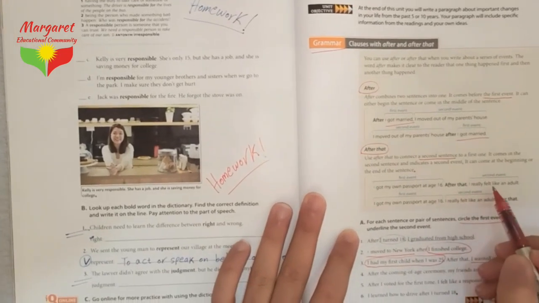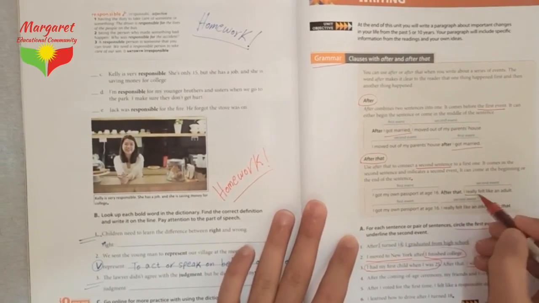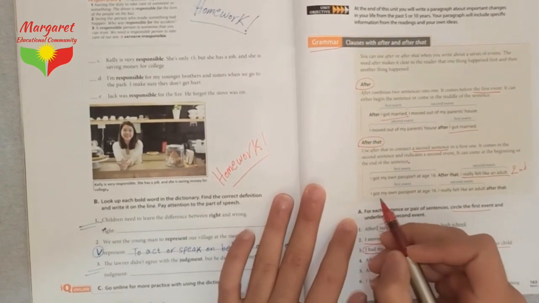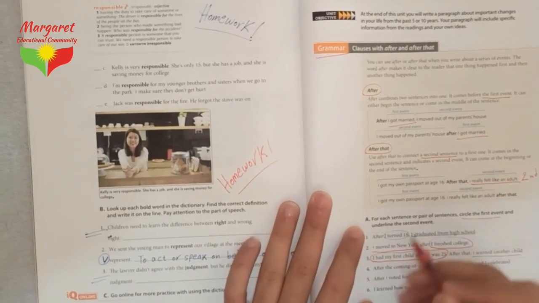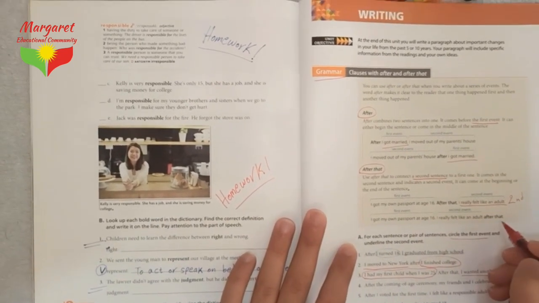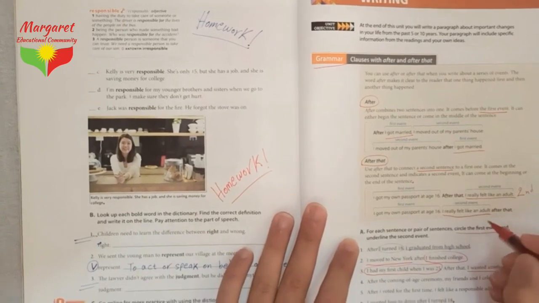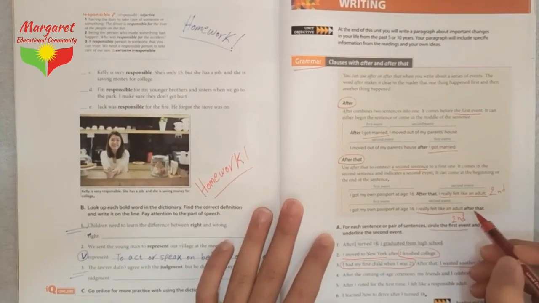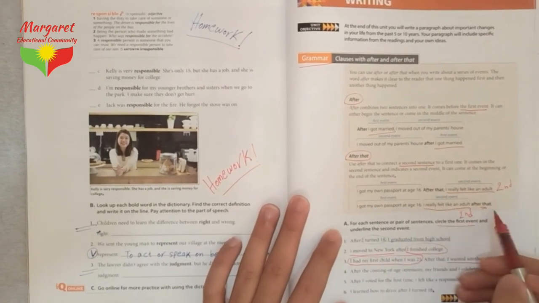After that, I really felt like an adult. So this is the second event. I got my passport at age 16. I really felt like an adult after that. This is the second event as well. Sometimes after that comes at the end, if you notice this example.